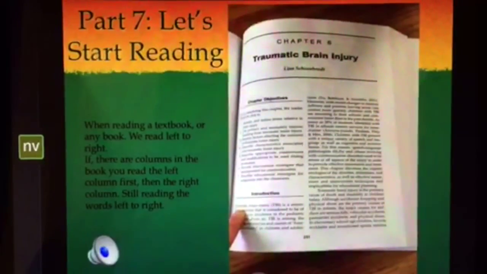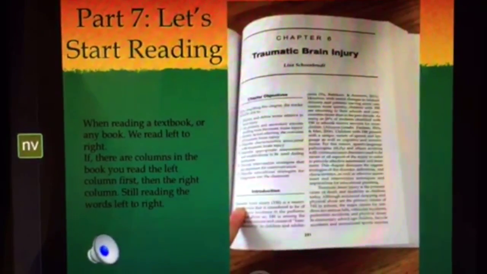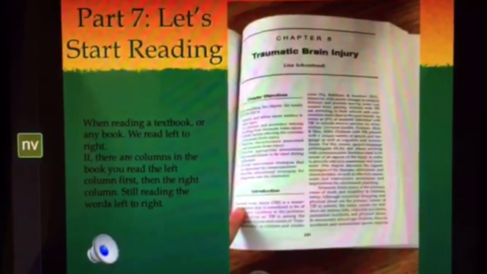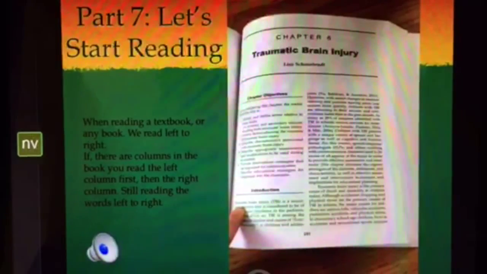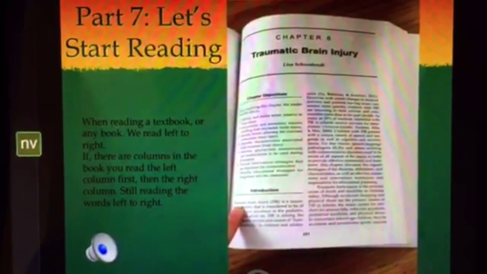When reading a textbook or any book, we read left to right. If there are columns in the book you are reading, you read the left column first, then the right column, but you're still reading left to right.